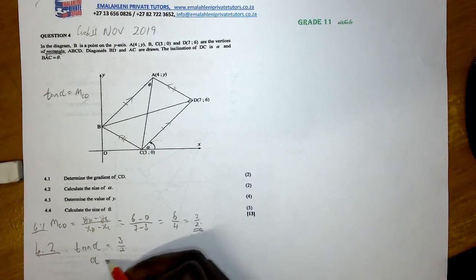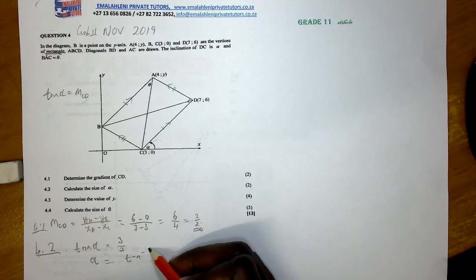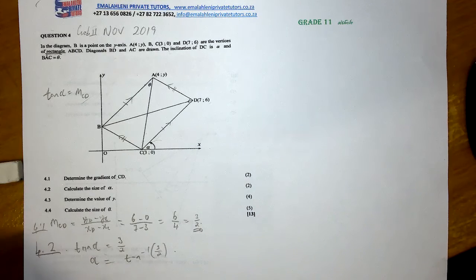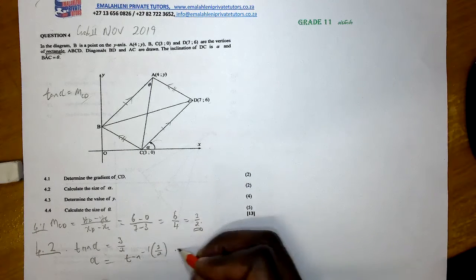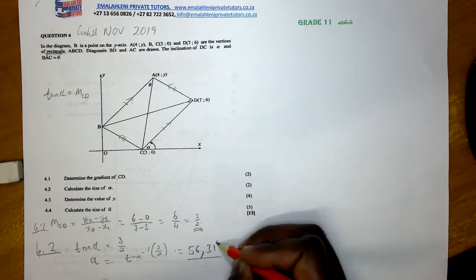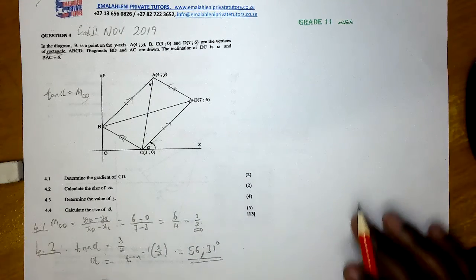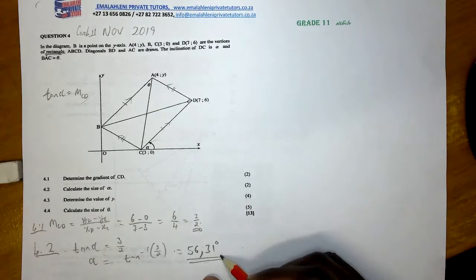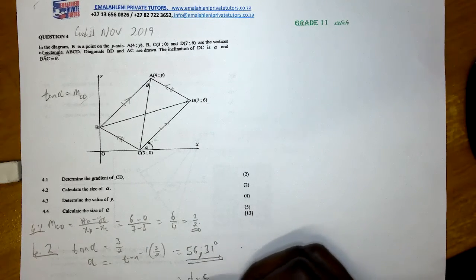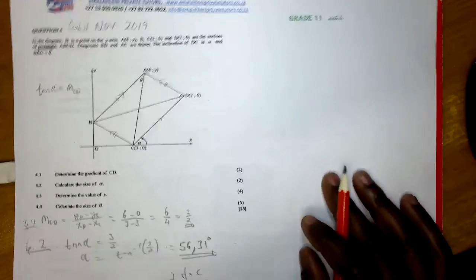Now alpha is equal to arctan of 3 over 2, which is close to 56.31. Always leave your answer to 2 decimal places if it's not specified. That's the standard.